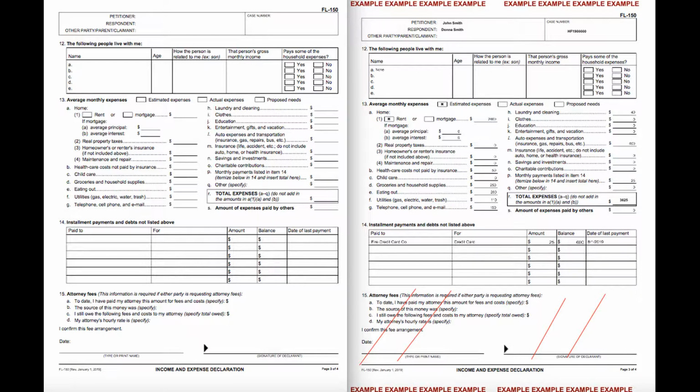It may be very difficult if they're not going to a laundromat and they're just paying for like Tide Pods or something. Clothes, education, right? Entertainment, gifts, and vacation. These are all average on a monthly, and for the most part, it may be zero, and it may be very limited what they have, because they're like, I can't do any of these things. That's why I'm applying for child support, or that's why I don't have an attorney.